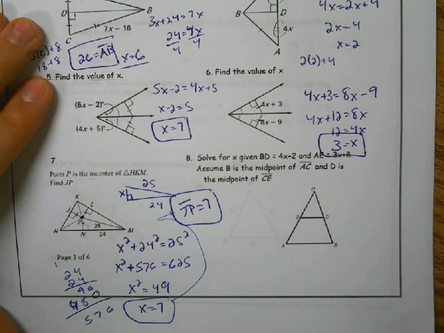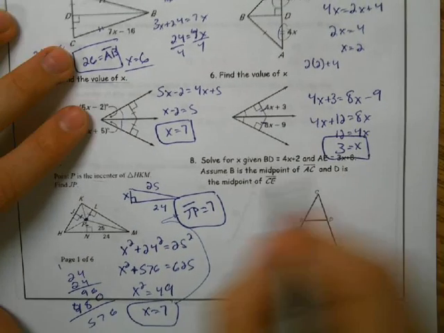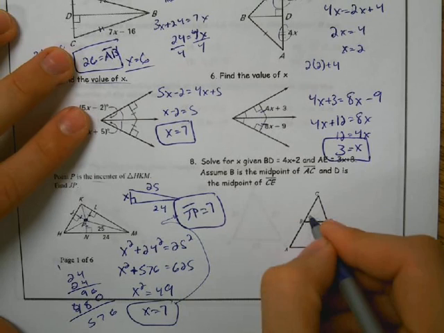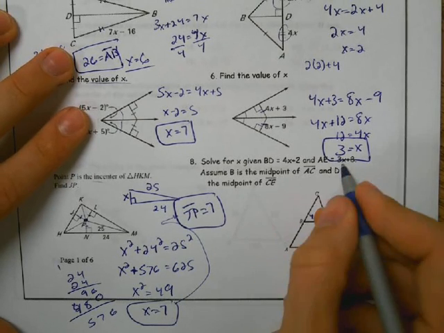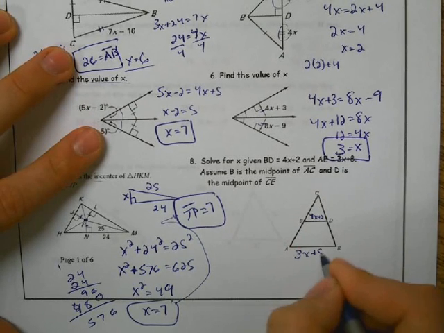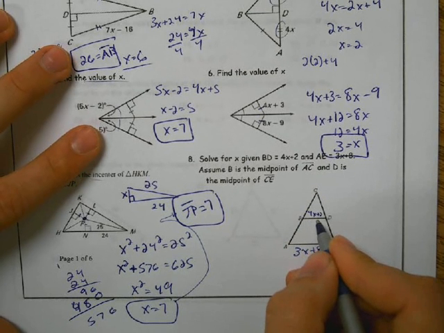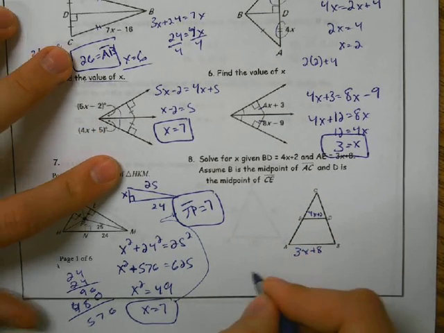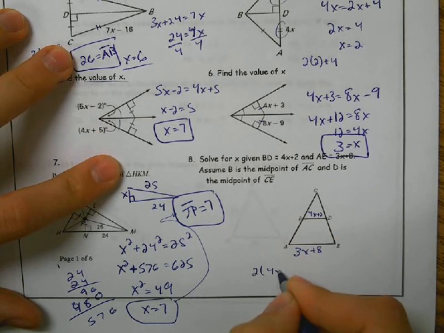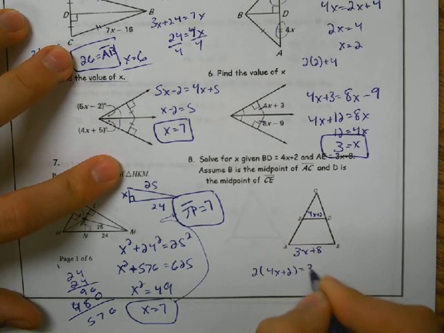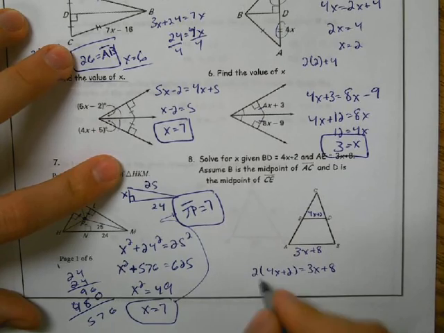On number 8. Solve for x. Given BD is 4x plus 2 and AE is 3x plus 8. Now when you set this up, 3x plus 8 is twice the size as 4x plus 2. So what we're going to have to do is say that twice 4x plus 2 is equal to 3x plus 8. So be very careful about that. Make sure that we get that set up correctly.